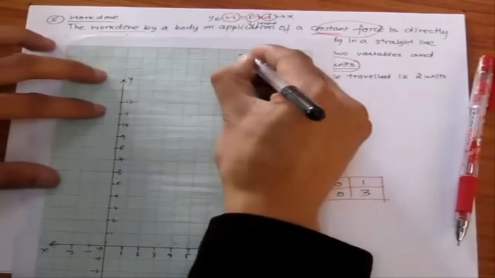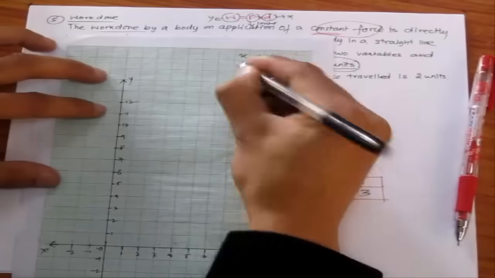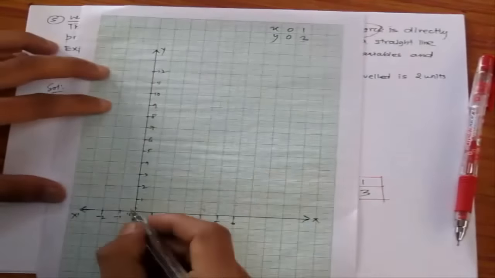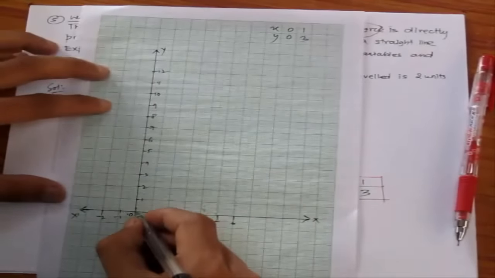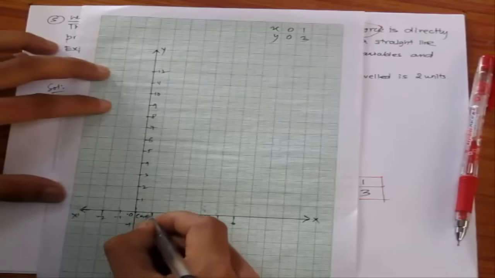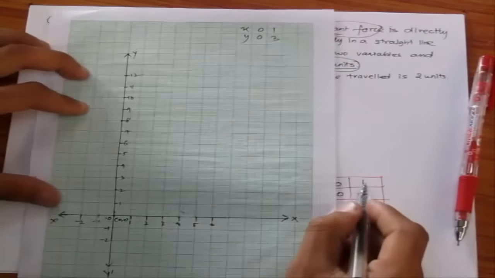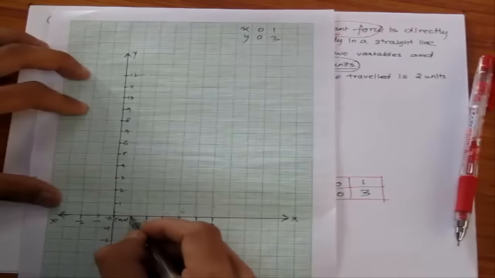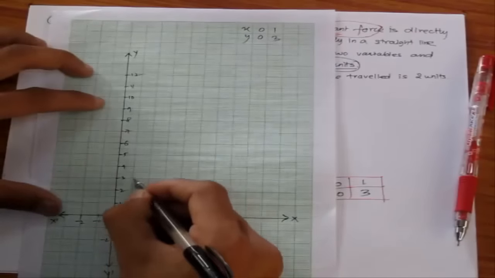Now we have x and y. When x equals 0, then y becomes 0. When x equals 1, y equals 3. So we're going to plot the points. When x equals 0, y is 0, so this is one point, (0, 0). Next, when x equals 1, we get y equals 3, so you go straight up here.